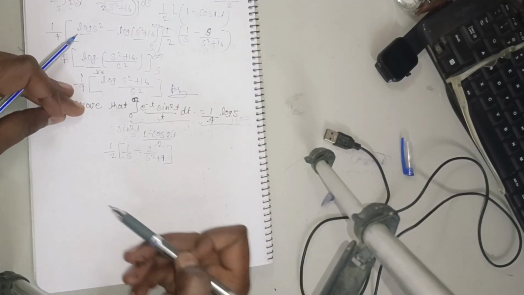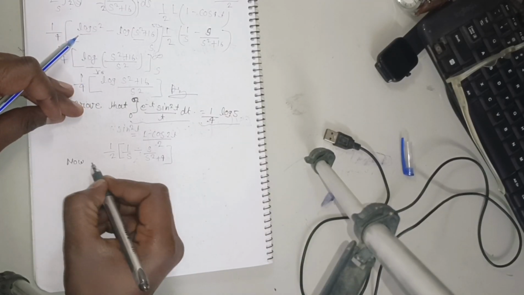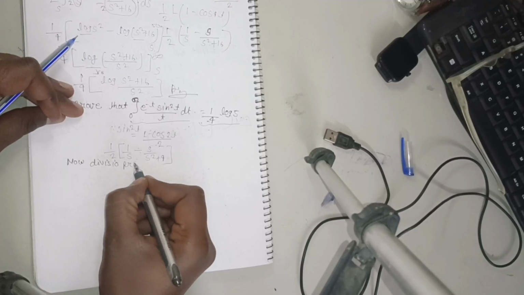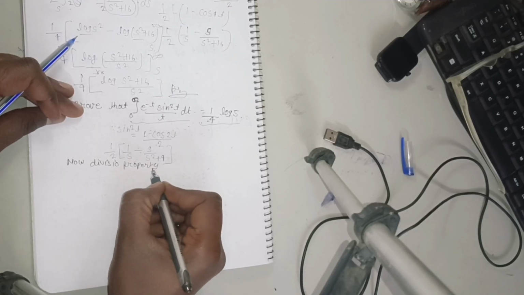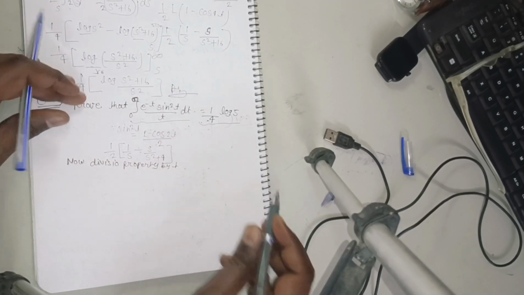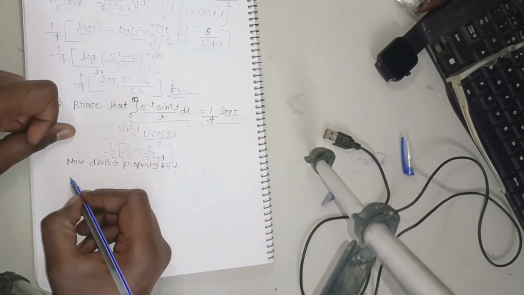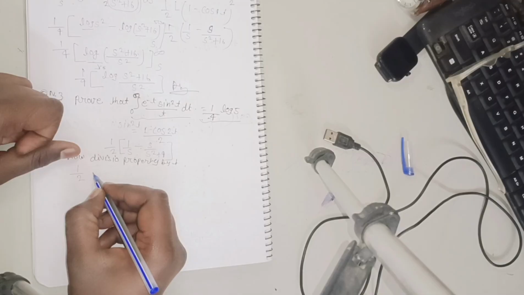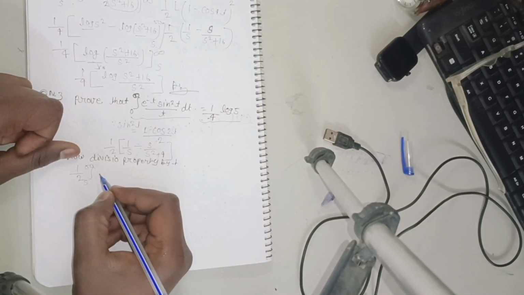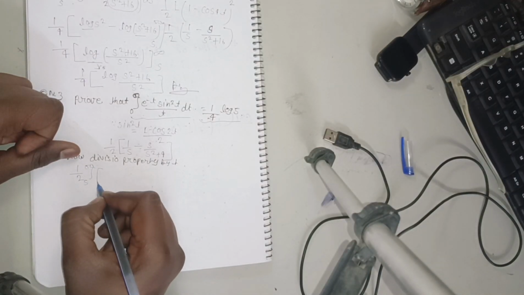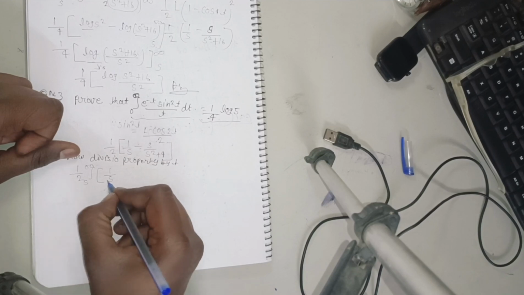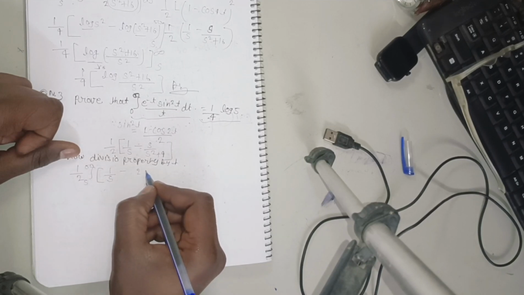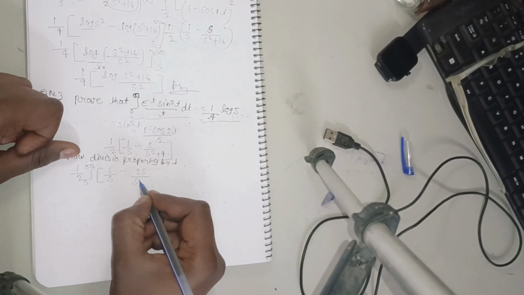Okay, now division property, division by t. So 1 upon 2, integral from s to infinity of 1 upon s minus s upon s square plus 4.